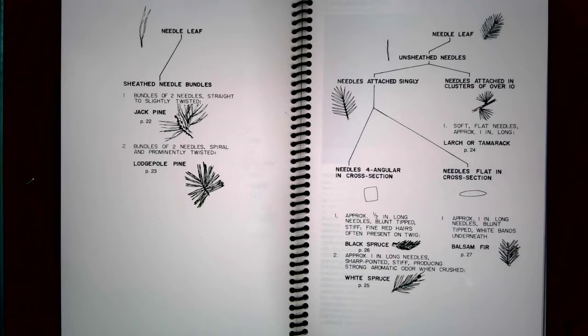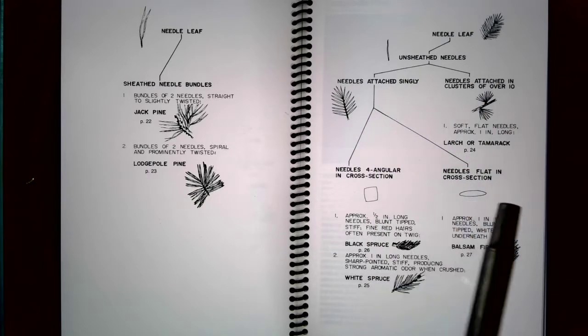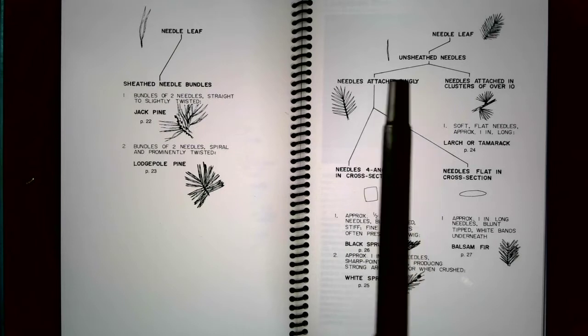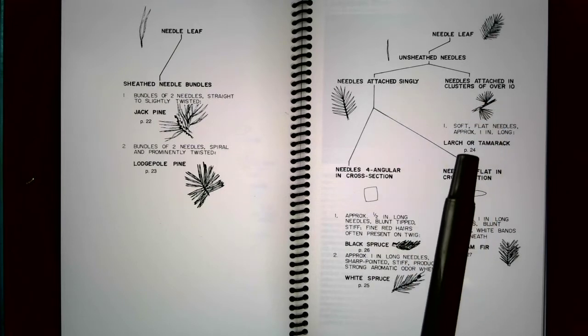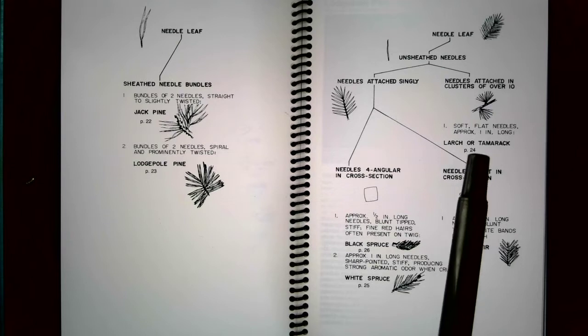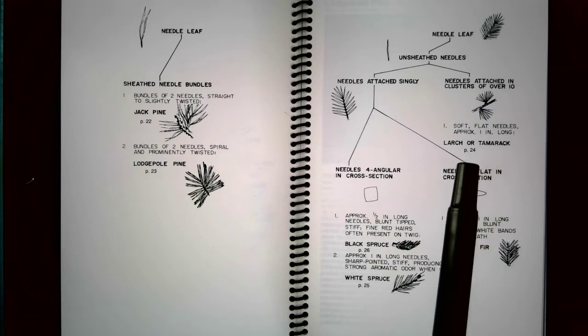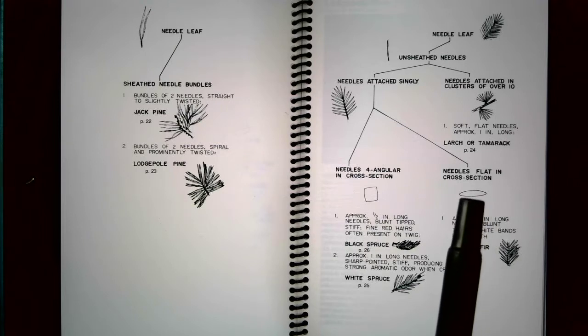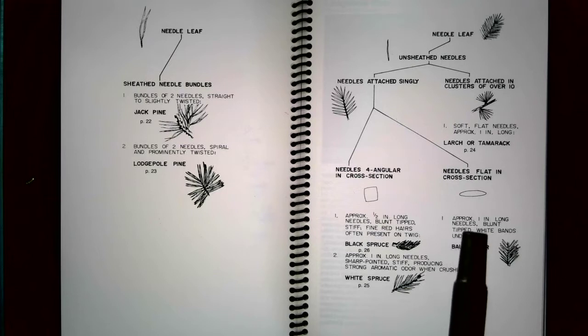We'll pretend that it's the flat one in cross section. On this page, it's all of the unsheathed needle leaf trees. If you did see the ones that were in clusters, it's either a larch or a tamarack tree on page 24, and you can further identify there because they have color pictures and everything. But let's say that it was flat in cross section. Then you'll read approximately 1-inch long needles, blunt, tapered, white bands underneath. If that sounds like the tree that you're looking at, great.